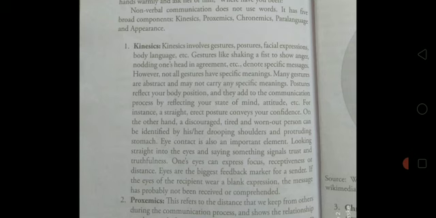Body language. If we are angry, then your body will be of a different kind. If you are happy, it will be different. Gestures like shaking a fist to show anger. Sometimes we get angry, and at that time we do gestures like shaking a fist to show anger, nodding one's head in agreement, etc. Yes, I am agreeing with you. We will nod our head. These denote specific messages. However, not all gestures have specific meanings. Many gestures are abstract and may not carry any specific meanings.